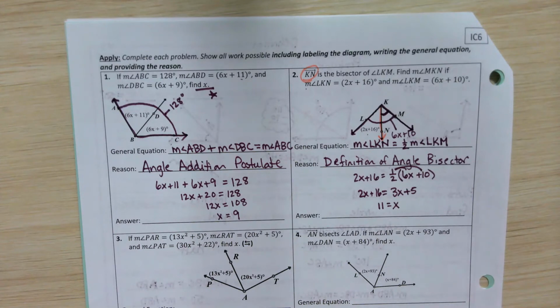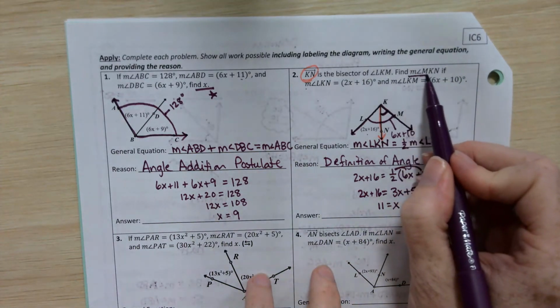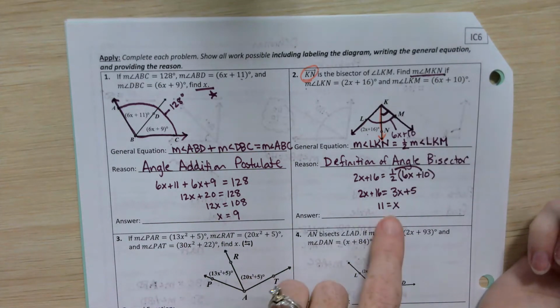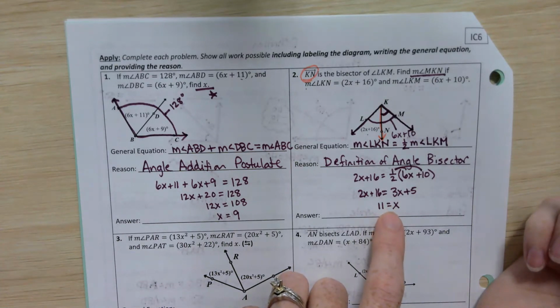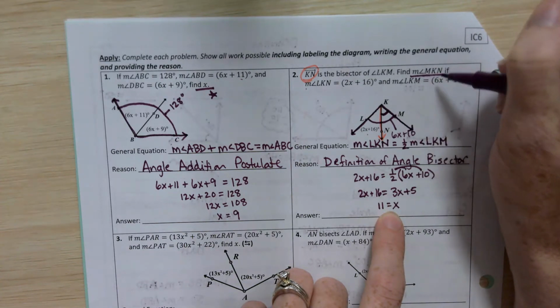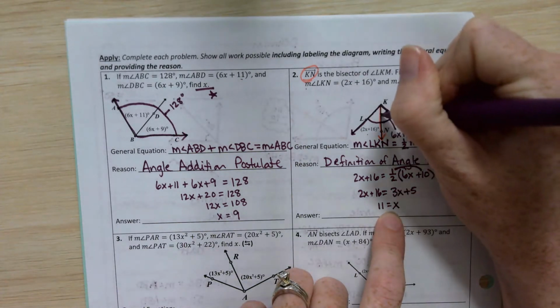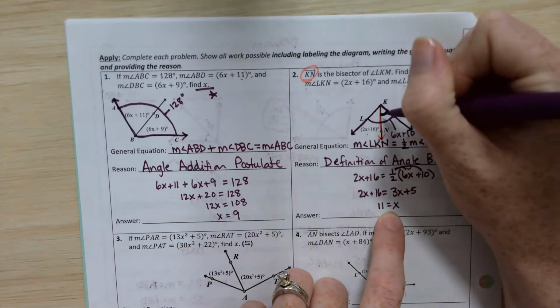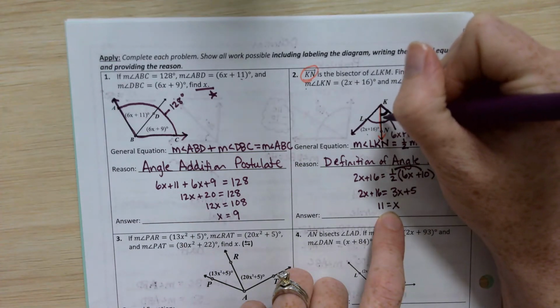Now I need to double check. This asks me to find the measure of an angle, and I don't have an angle yet, I just have x. So to finish this one out, let's go back and investigate where the measure of angle MKN is directing us. That's this piece over here, which we actually don't know anything about.